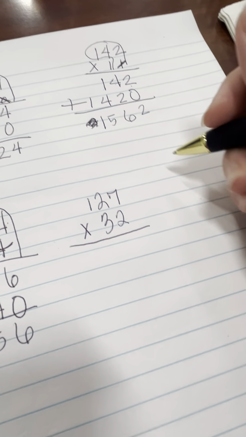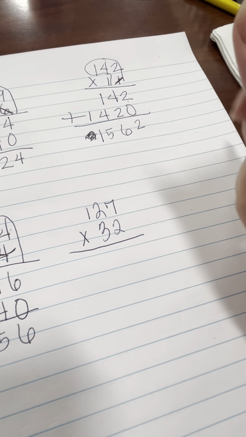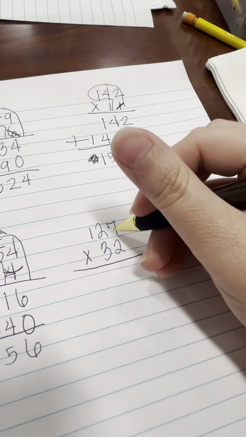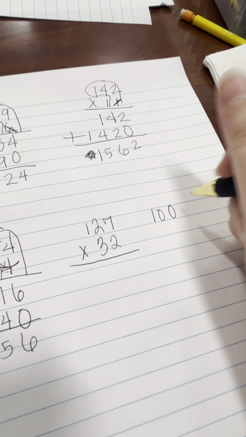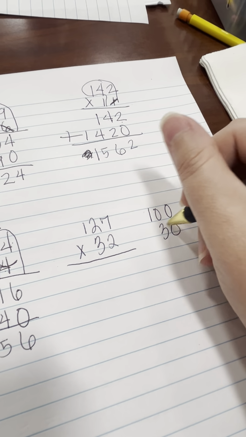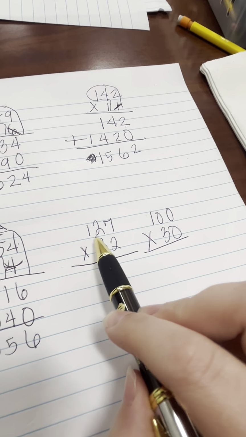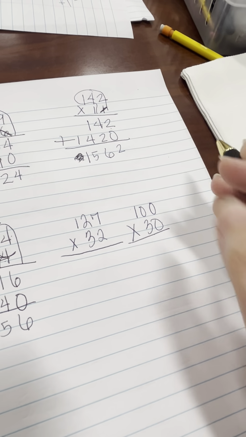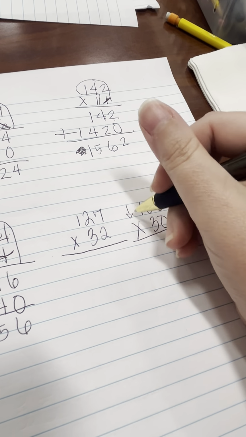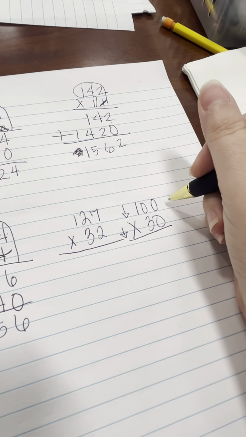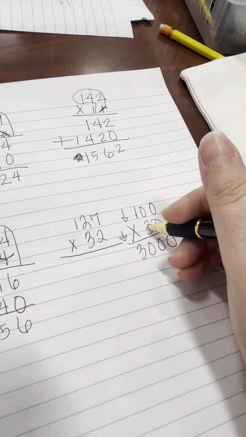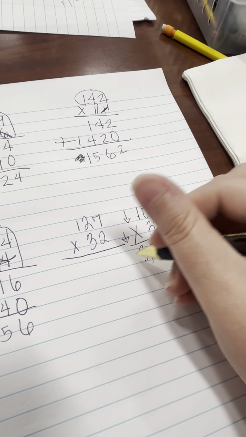If I rounded these numbers, because we are using estimation to decide, this would round to 100. This would round to 30. And if I went from 127 to 100 and 32 to 30, I went down for both numbers. But I got 3,000 because that's 1 times 3 with 3 zeros.